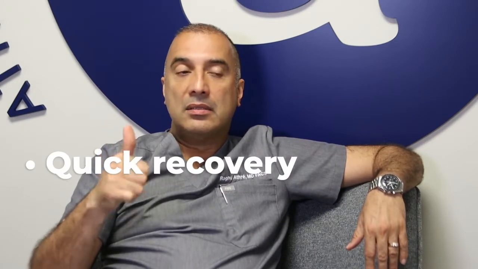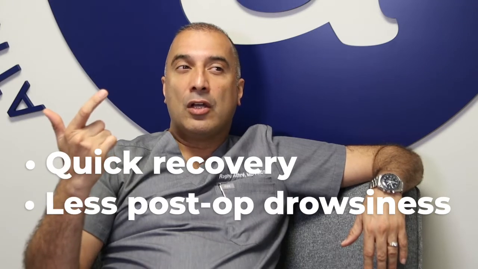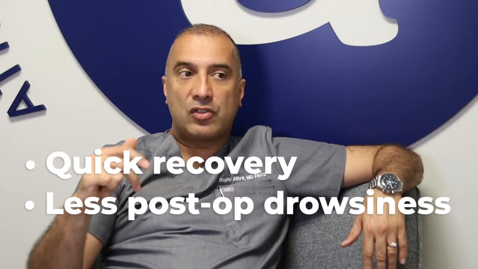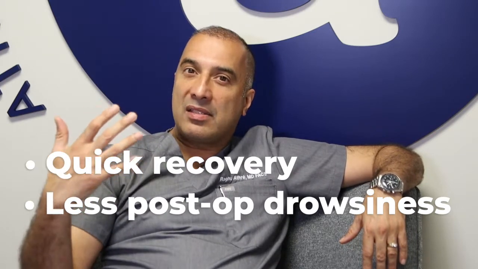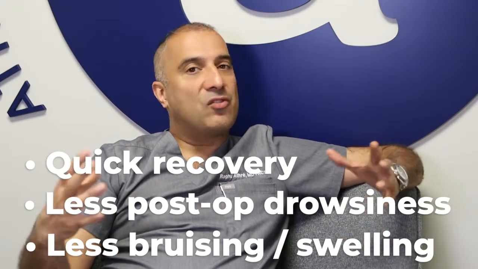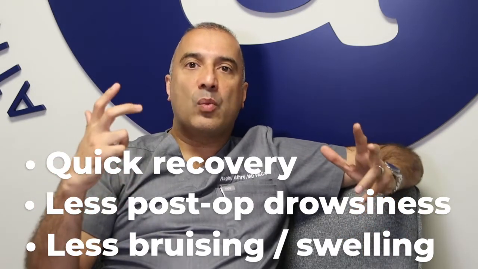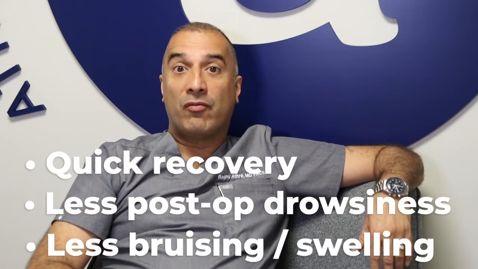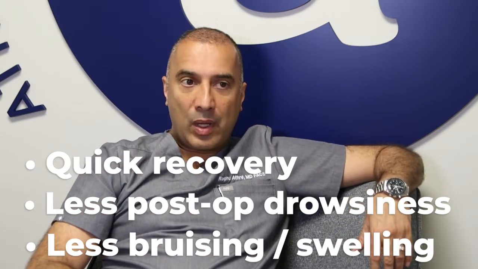I feel that patients get several advantages by this type of anesthesia. Number one, the patients seem to recover more quickly, have fewer issues with postoperative grogginess, drowsiness, vomiting, those kinds of issues. I find that patients have less overall bruising and swelling with local anesthesia. And this makes sense because a lot of the medications that we give for general anesthesia actually make blood vessels open up, or vasodilate, causing bruising and swelling.